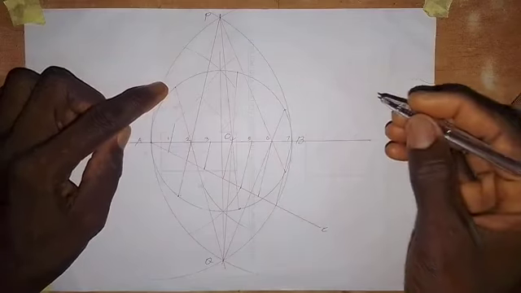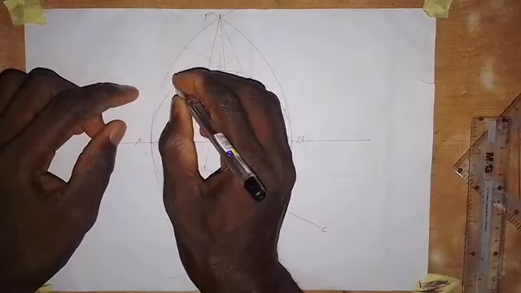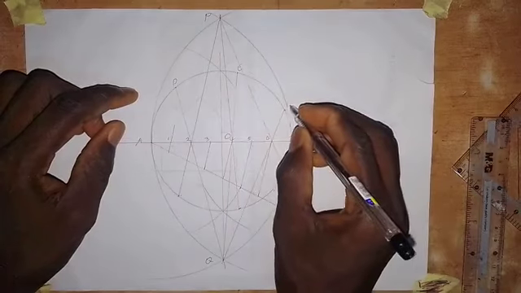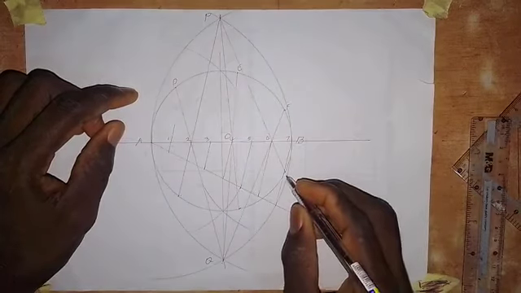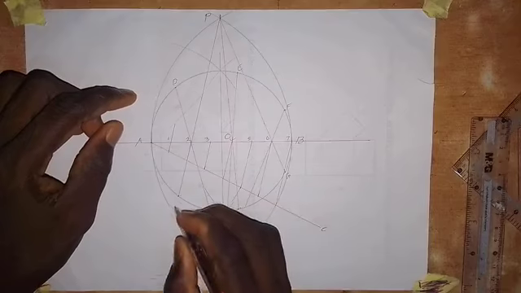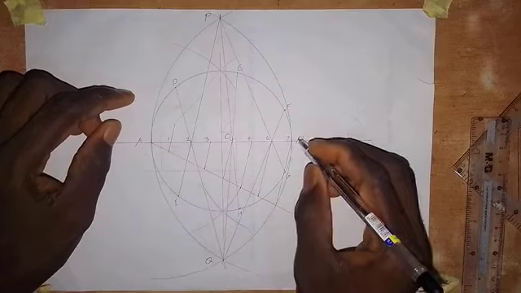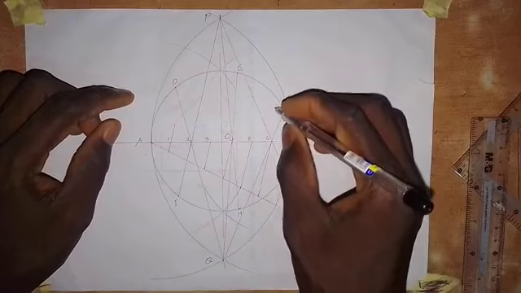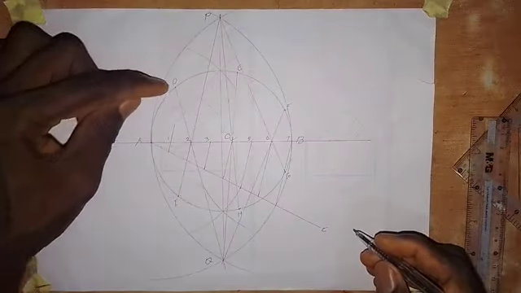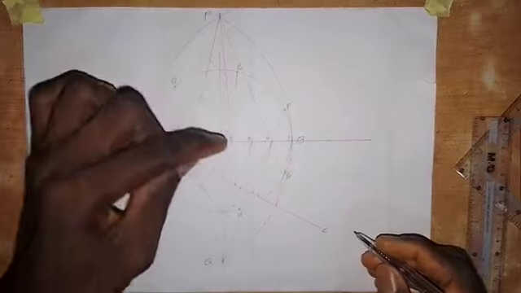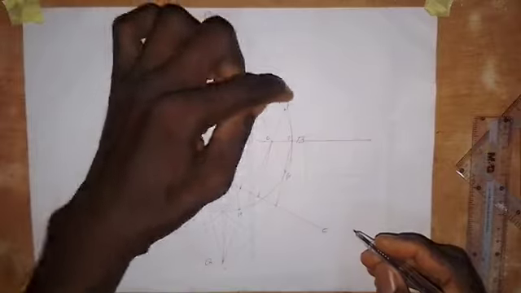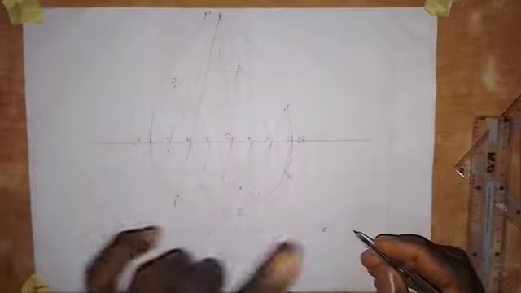This is point D, this is point E, this is point F, this point is point G, this is point H, and this is point I. Apart from letters B and C, we have 7 letters: A, D, E, F, G, H, I. B and C are not part of it.